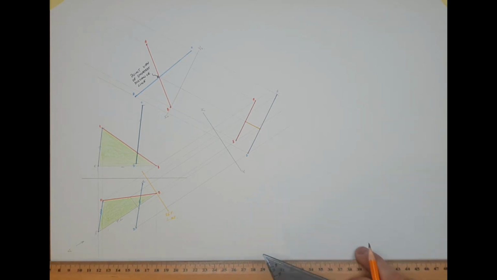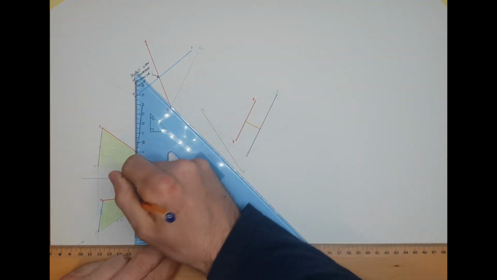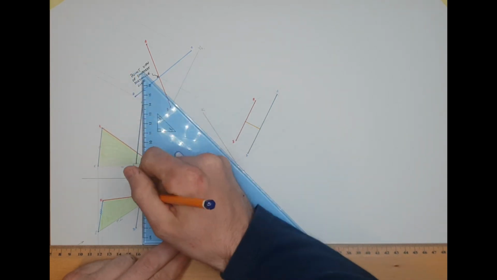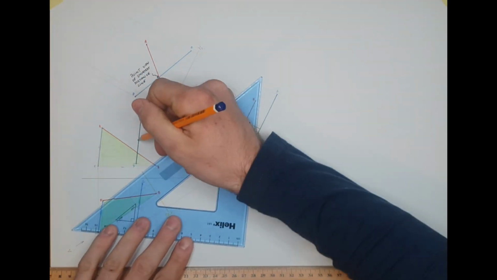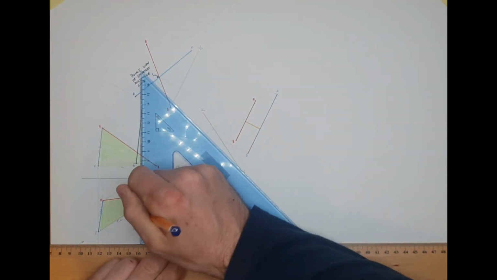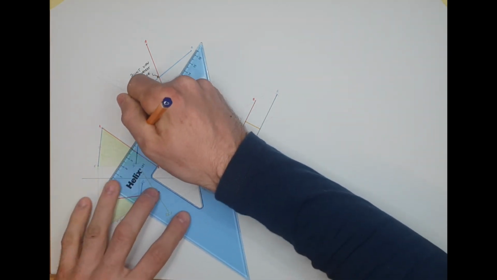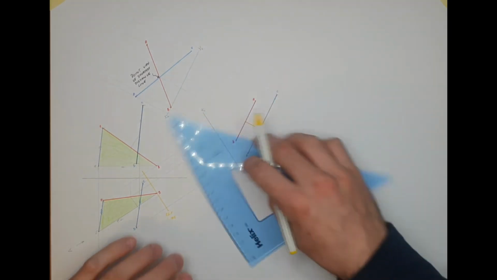And of course, in a question they will say show the projections of the shortest distance, which means projections in every view. Let's go take that one too now. I'll just go back again and there. That is the shortest distance between those 2 lines. Right there.